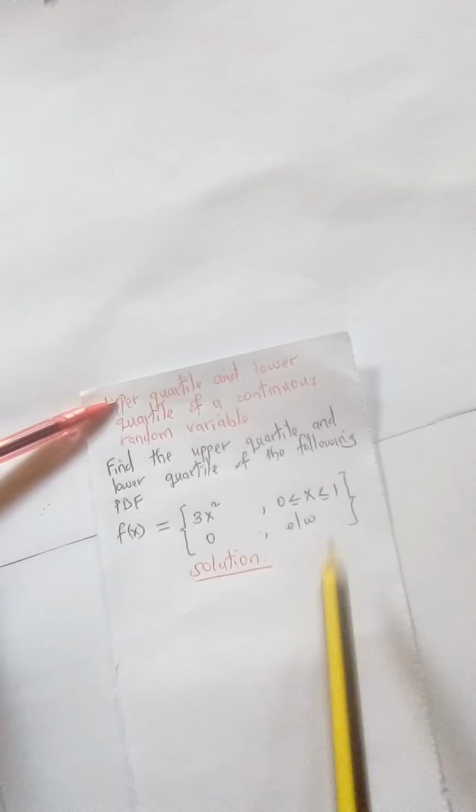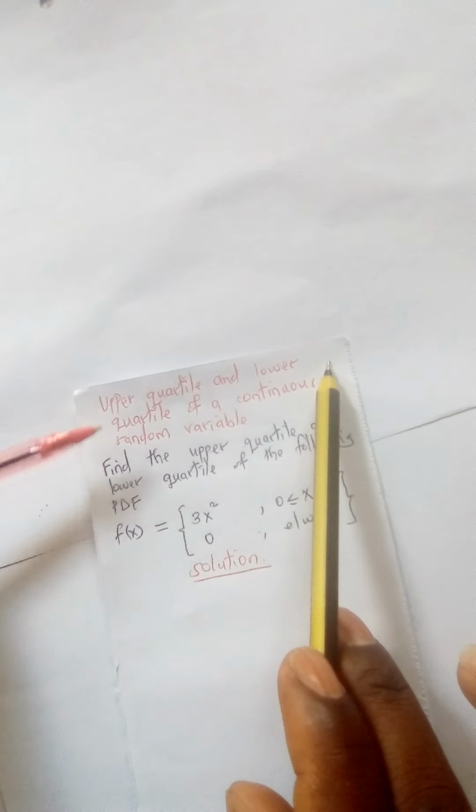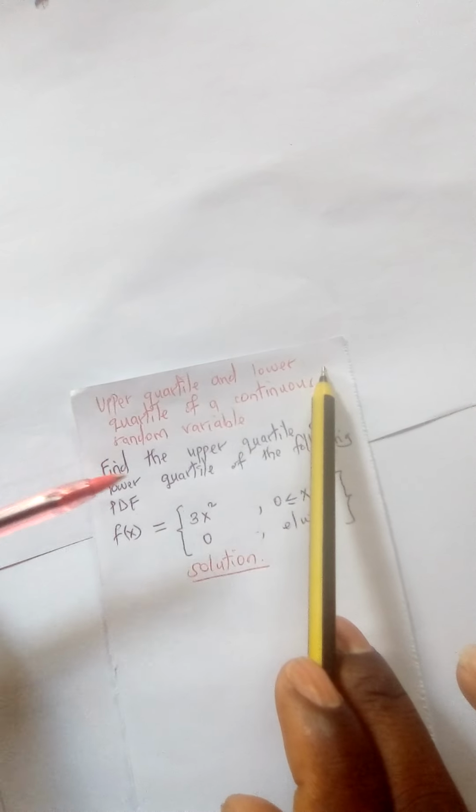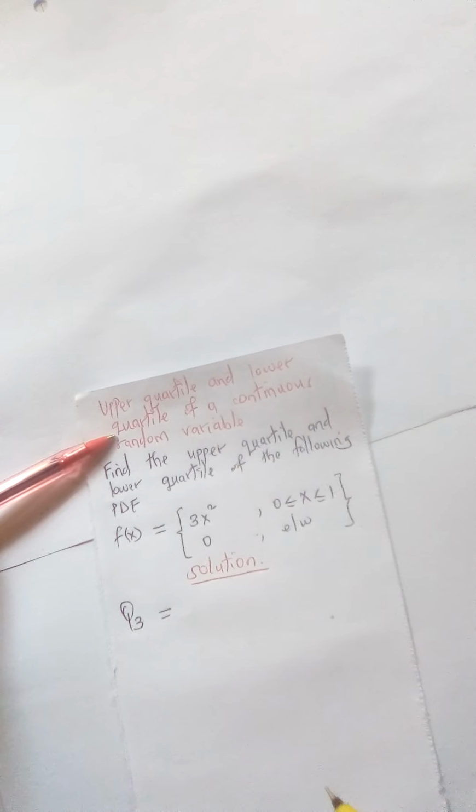Now at solution there, consider this. You have the upper quartile as well as the lower quartile. You can begin with any because they are independent. Getting the lower quartile is not affected by getting the upper quartile, so you can start with the upper quartile or the lower quartile, whichever. For now I want us to begin with the upper quartile. Remember, the upper quartile is framed as Q3, so I'll write Q3, and Q3 is just the upper quartile. Now how can I get the upper quartile?